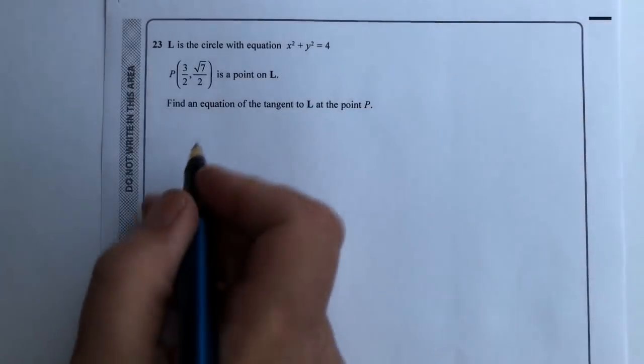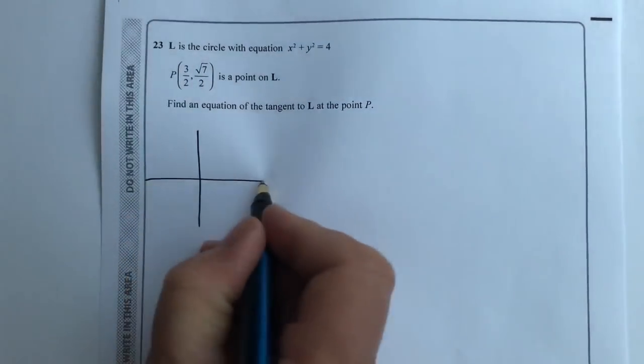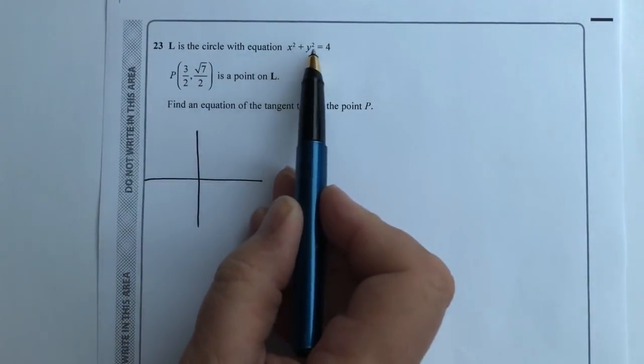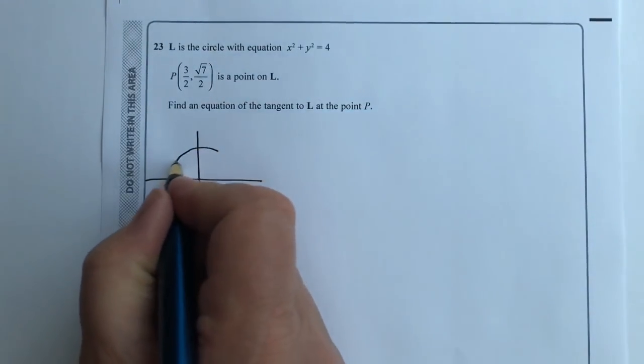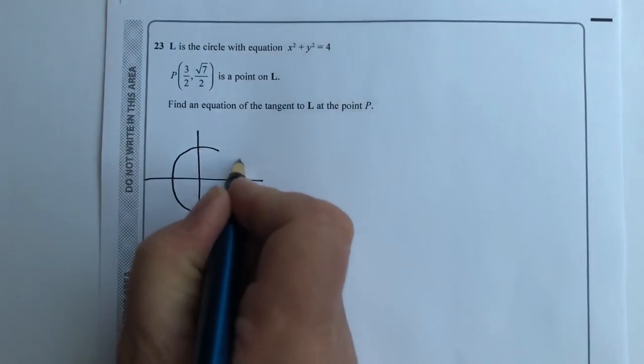If I draw this circle, I know that it's x squared plus y squared equals 4. Well, 4 is actually r squared. So what I do know is that the radius of the circle is going to be 2.